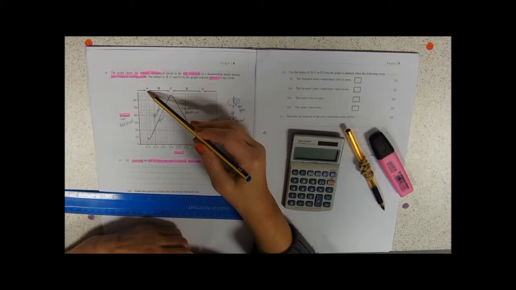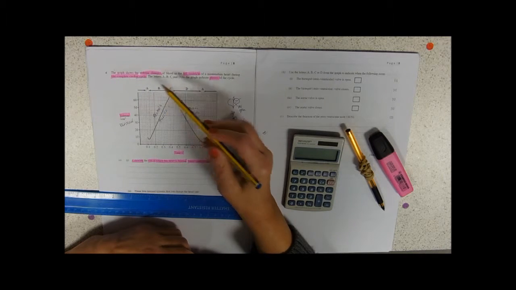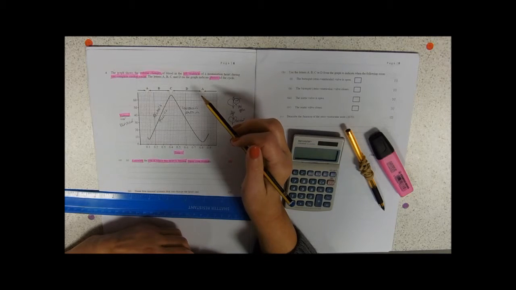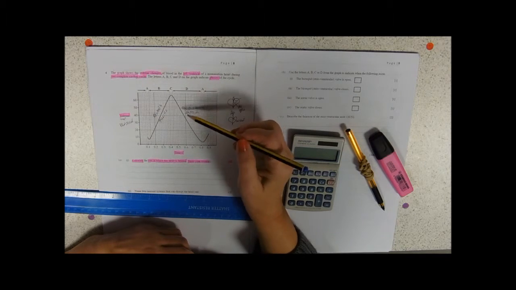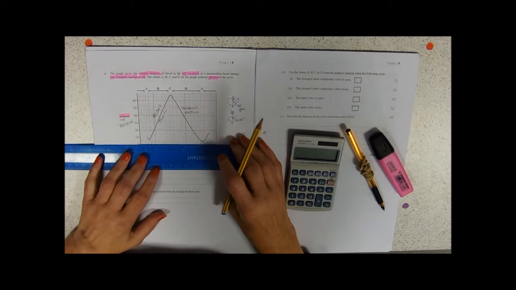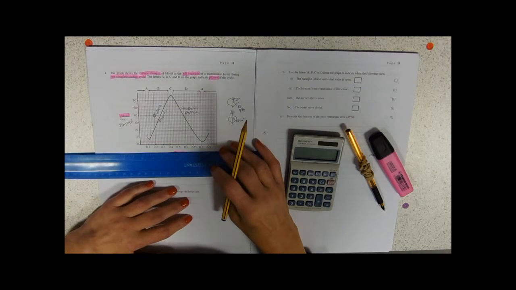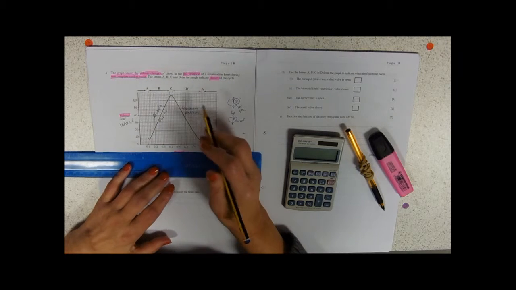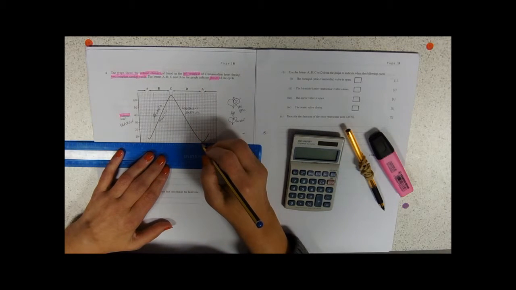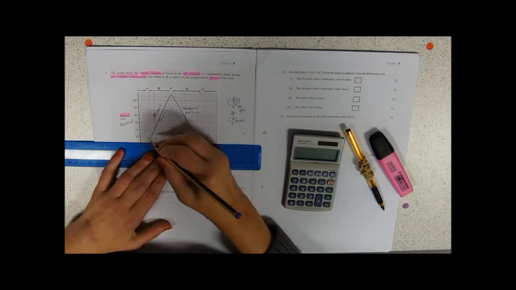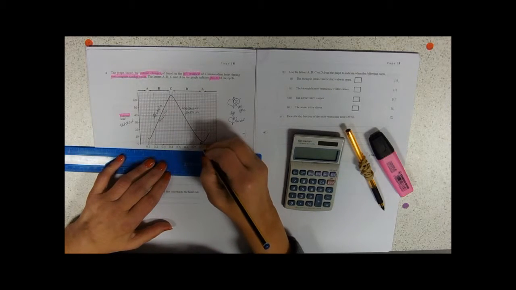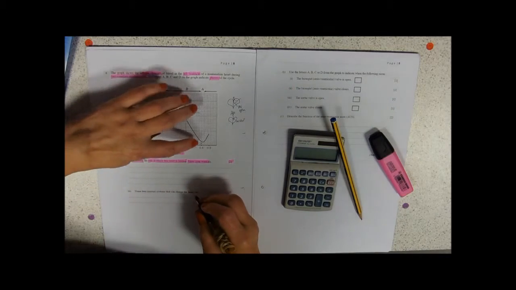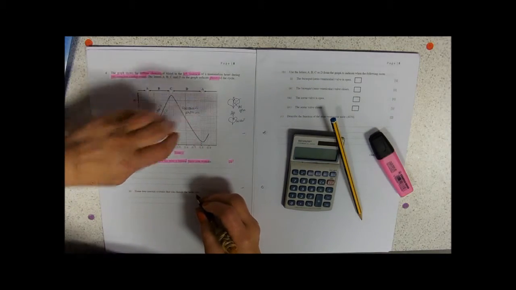I could go from the start of A to the start of A, or the end of A to the end of A. Because the end is there and this one's on a whole number, I'm going to go start to start. So one beat's taken from point 1 to point 8.